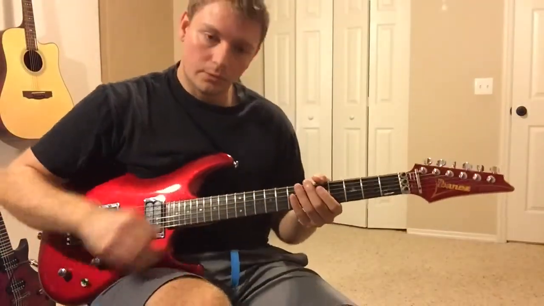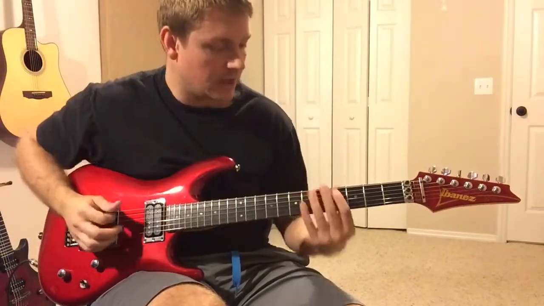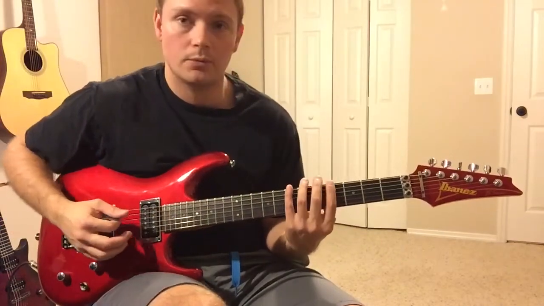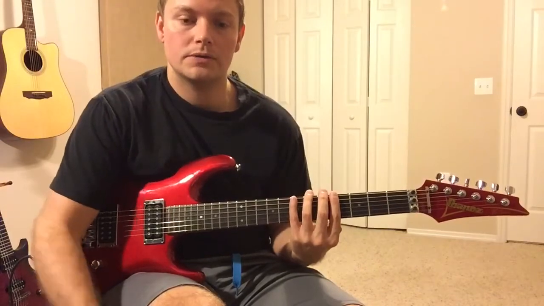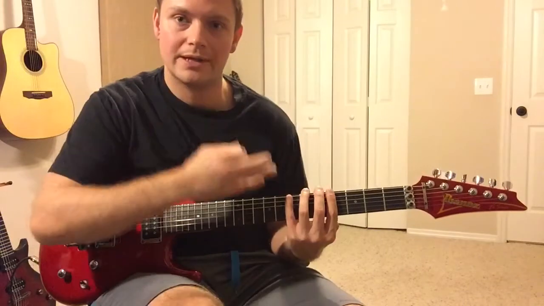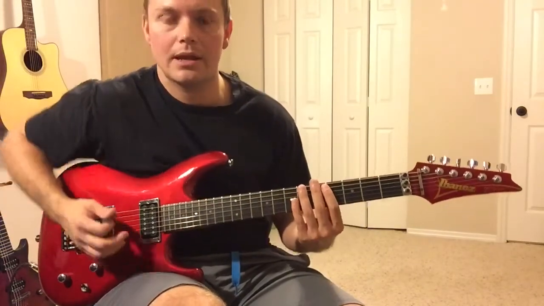So we have our intervals: whole, whole, half, whole, whole, whole, half. We know those are our intervals that make up the major scale, right? And I'm sure you're familiar with the common major scale position. This is what we're going to be using to figure out the other modes and how they lay in on the fretboard in reference to whatever the key is that we're playing in. For this video's sake, it's going to be an E.